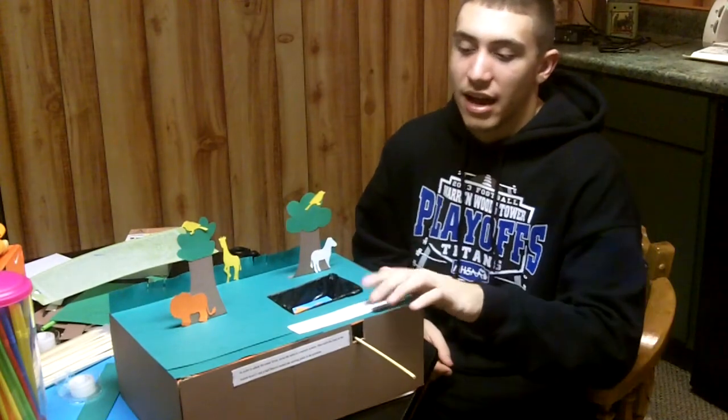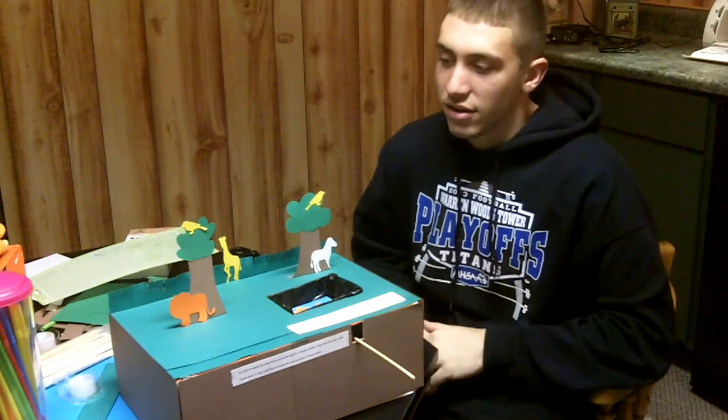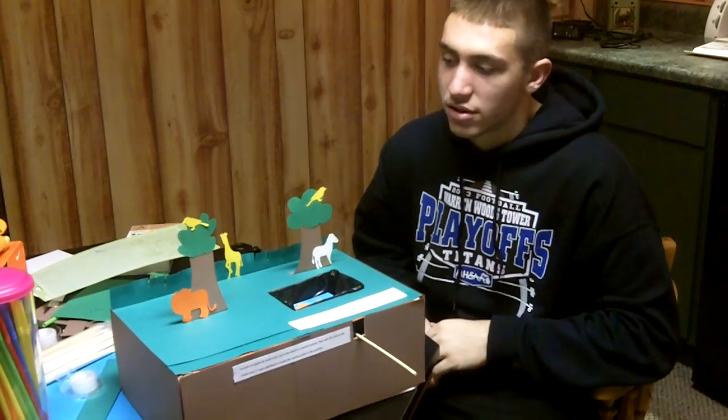To finish the model, add the problem as well as any directions to the model, and add construction paper and animals to decorate.